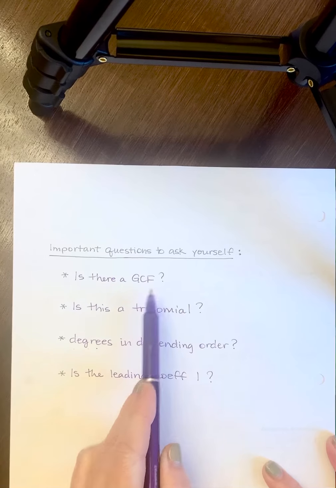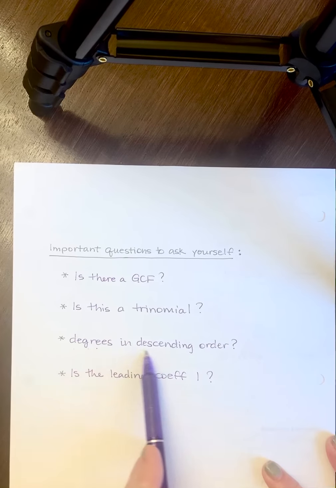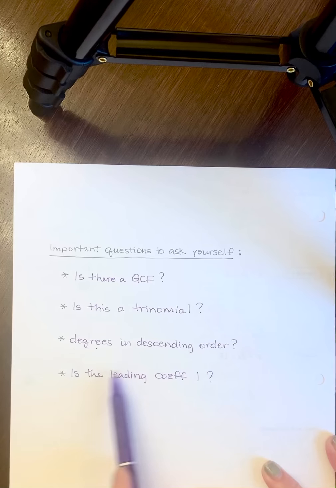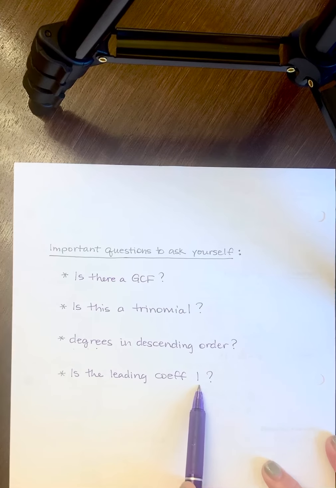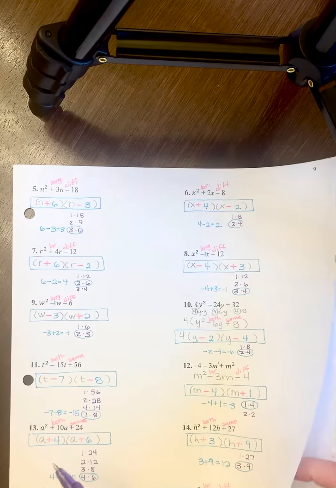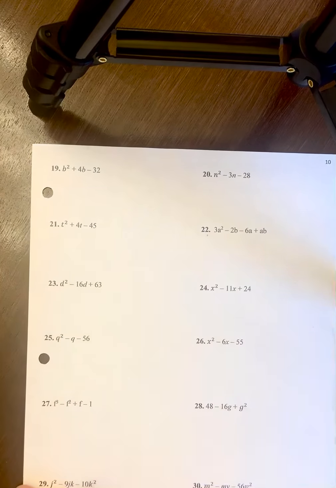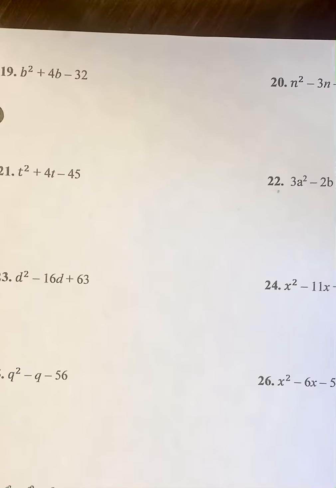Is there a greatest common factor? Is it a trinomial? Are the degrees of the trinomial in descending order? And is the leading coefficient 1? Okay, so did these. All right, we're going to start with number 19.